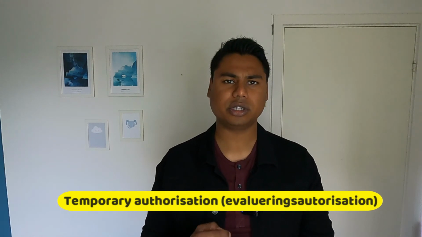Once you have gotten yourself a position in the hospital, you have to contact the Danish Patient Safety Authority, because before you start this employment for adaptation and training purposes you have to get a temporary authorization, which is called Midlertidig Autorisation in Danish.